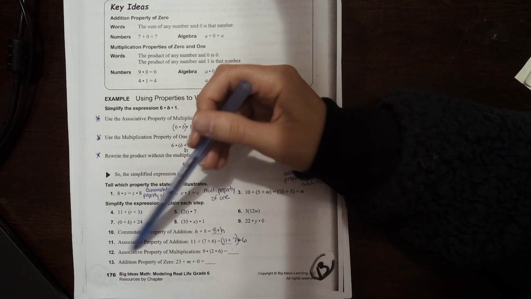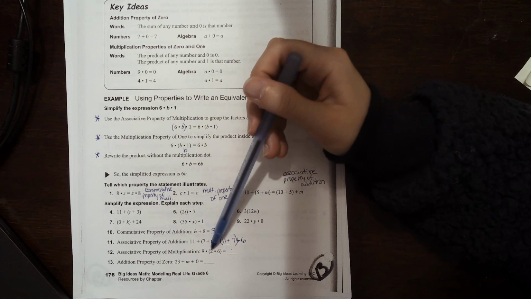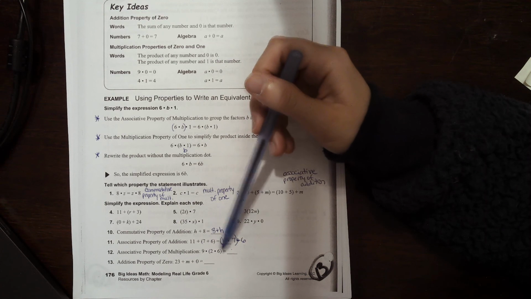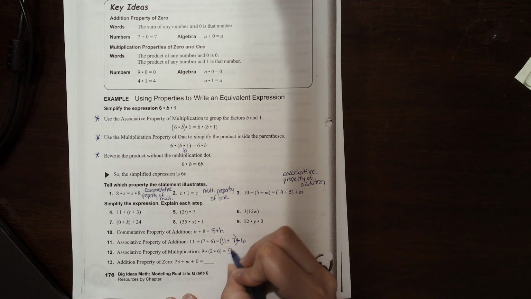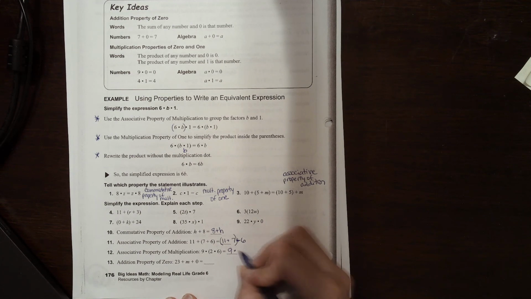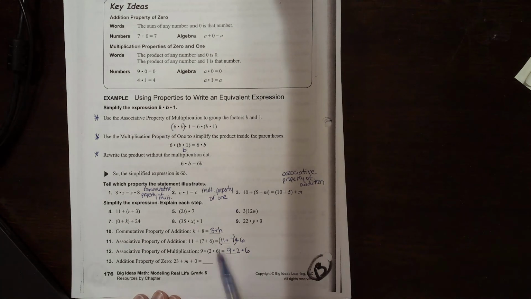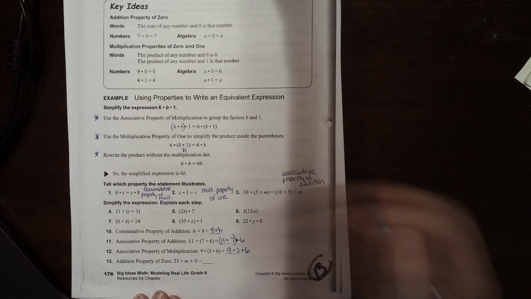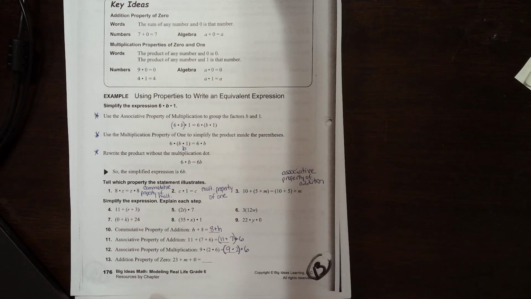Number 12, associative property of multiplication. They give us 9 times 2 times 6, and 2 times 6 is in parentheses on this side. So all we have to do is rewrite those three numbers. So 9 times 2 times 6. And with the associative property, we're changing the grouping. So if 2 times 6 was in parentheses on this side, then we're going to put 9 times 2 in parentheses on that side.